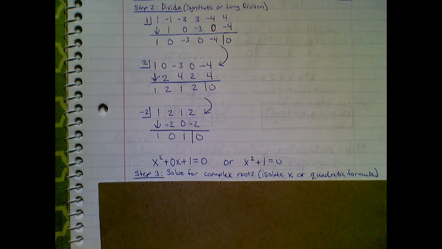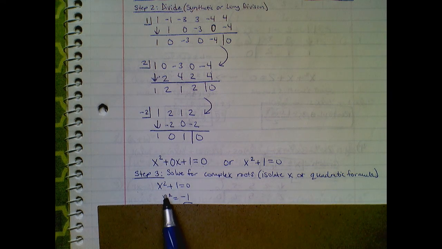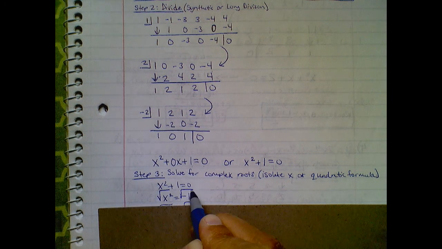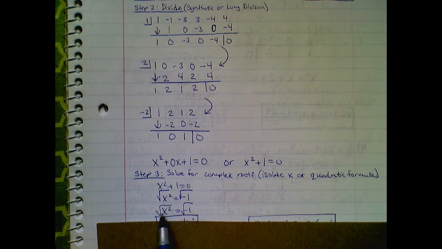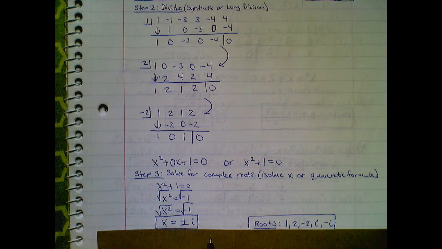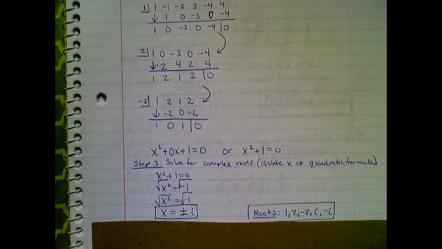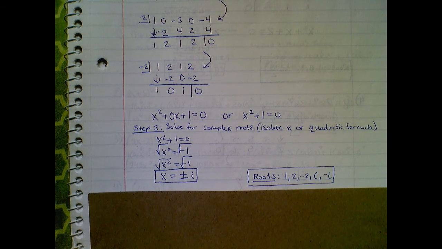Now I could either factor this, or I could use the quadratic formula, or I could just get that x by itself. So from here, I would personally just get this x by itself because it has no middle term. So -1, and then I get x squared equals -1, so I take the square root of both sides. So the square and the square root just cancel out. And then the square root of -1 is just plus or minus i. So those are my 5 solutions, 1, 2, -2, i, and -i.